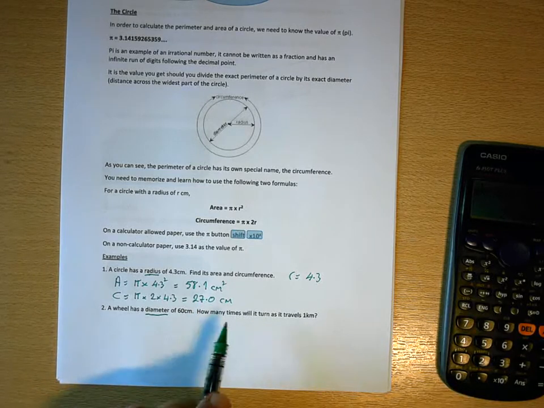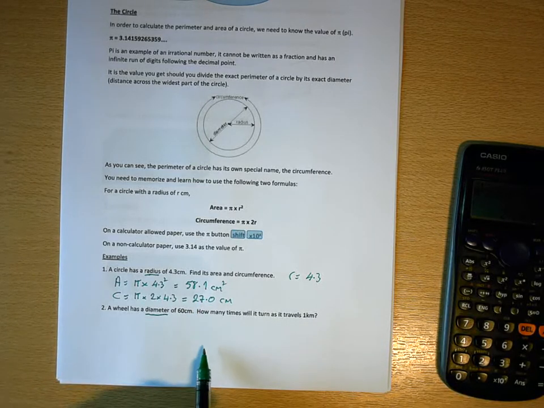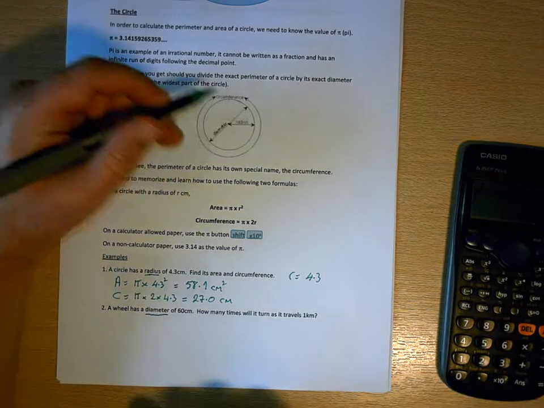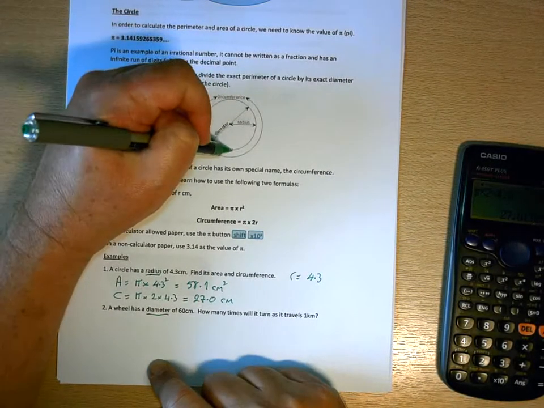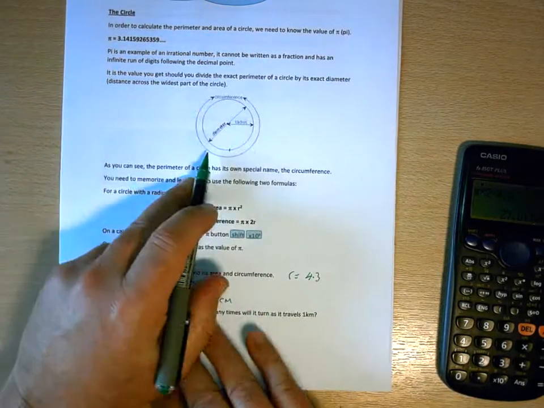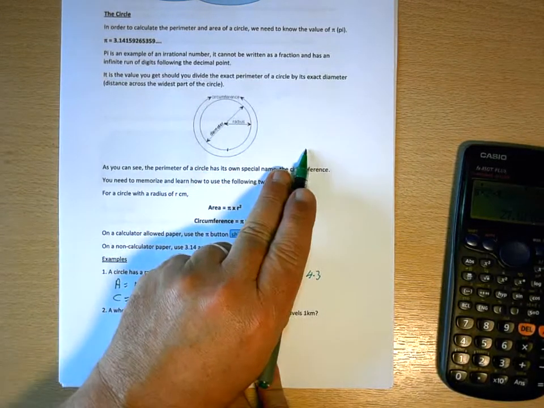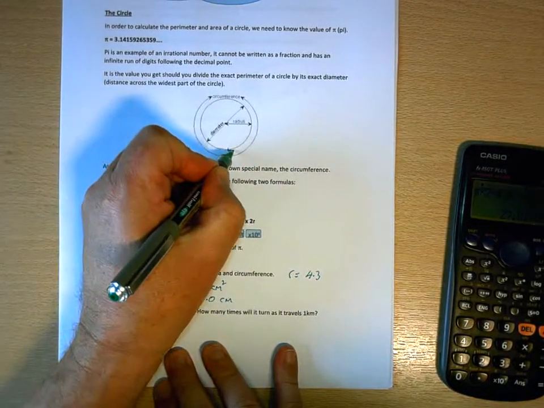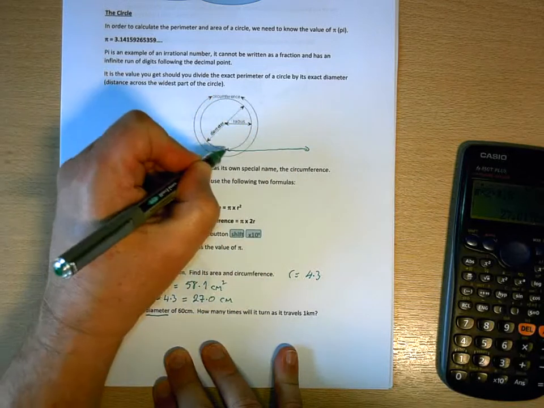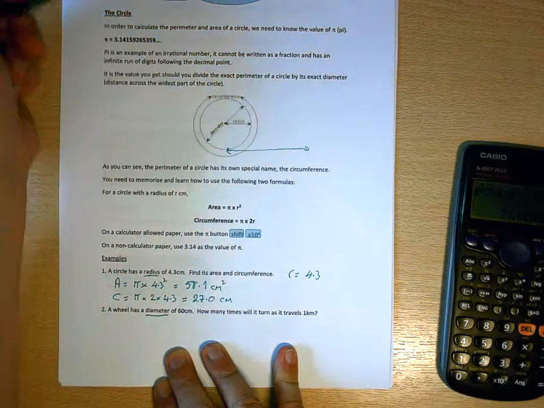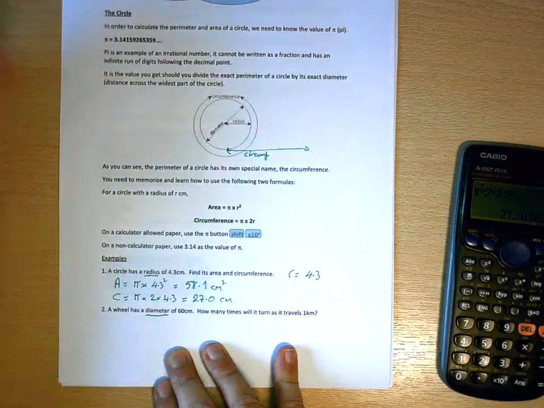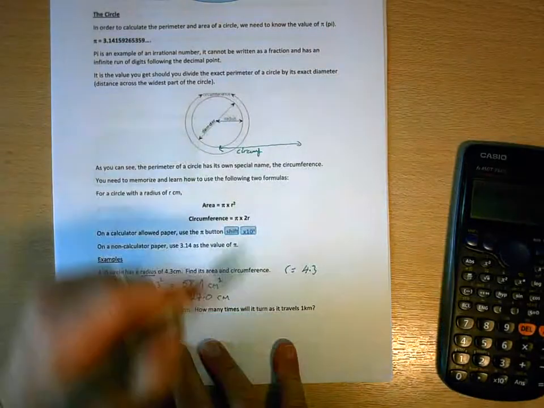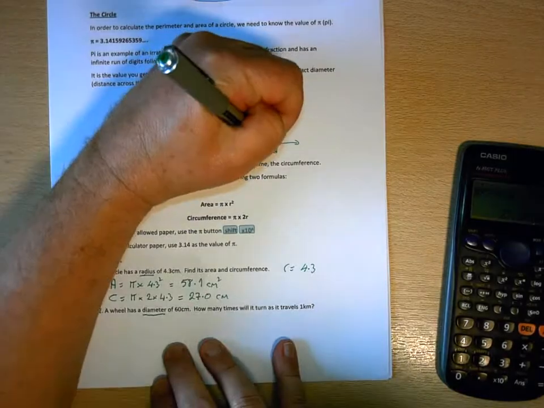Now the circumference of a wheel or a circle would tell you how far it would go in one complete turn. If you imagined that I took that circle there and cut it and then laid it out flat, the flat distance would also be its circumference. So cutting that and rolling it out flat, that would be its circumference. So that's how far it would travel in one complete turn.